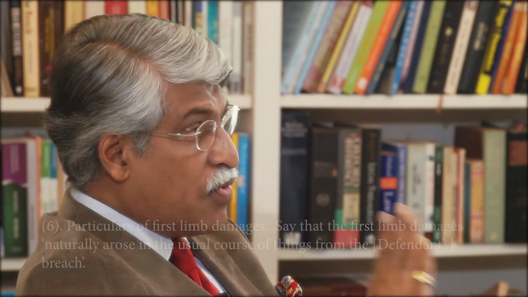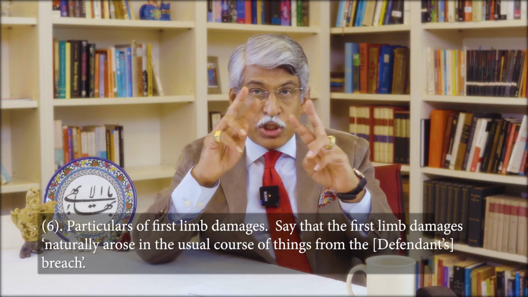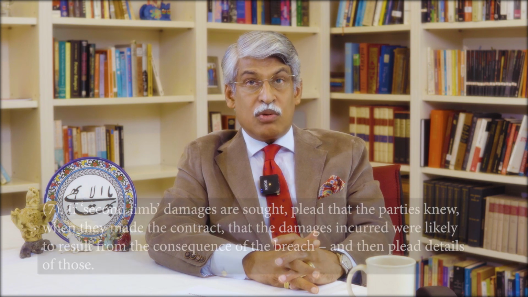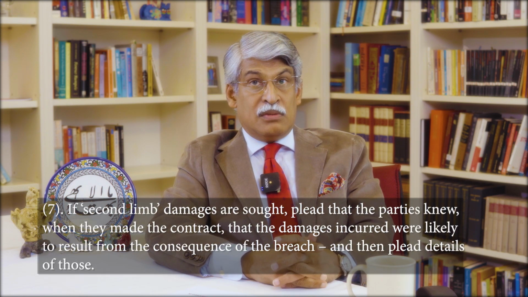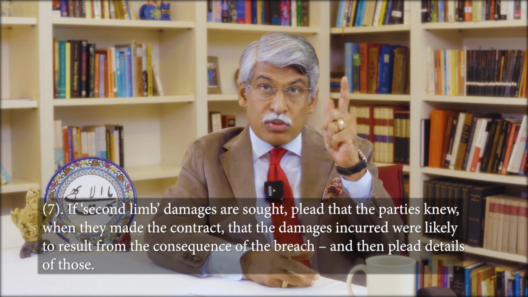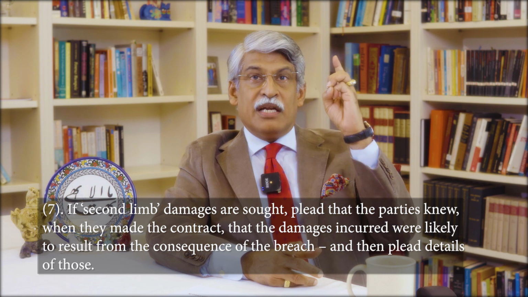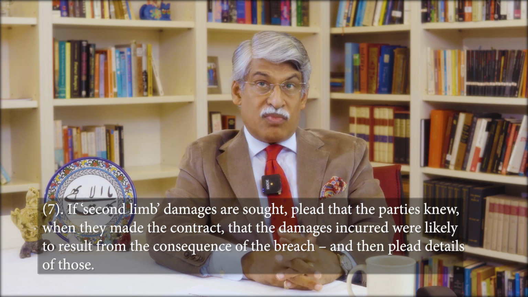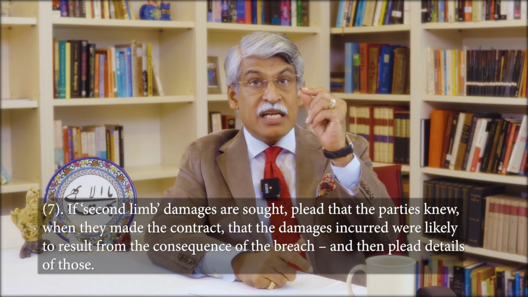Be careful to remember, in common law jurisdiction, there are 2 types of losses. The first limb losses are those that naturally arose in the usual course of things. Plead that. If second limb damages are sought, the Victoria Laundry sort of damages, then you must plead that the parties knew, number 1, when they made the contract, number 2, that the damages incurred were likely, number 3, the word is likely, to result from the consequences of the breach. Then number 4, plead the details of those. Some causes of action or defense require explicit pleadings: limitation, fraud, special damages, or in defamation cases, fair comment, qualified privilege, or malice. These are all in the rules.